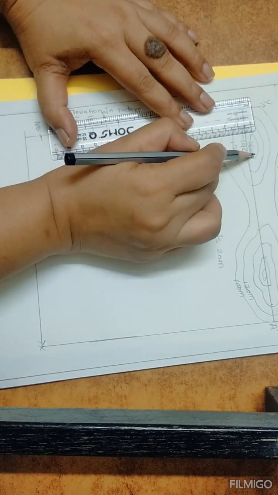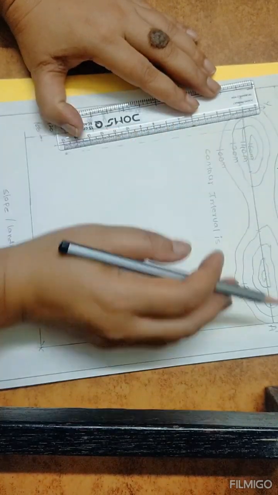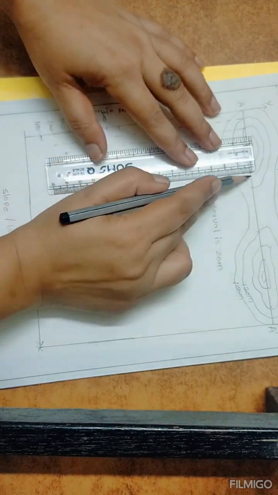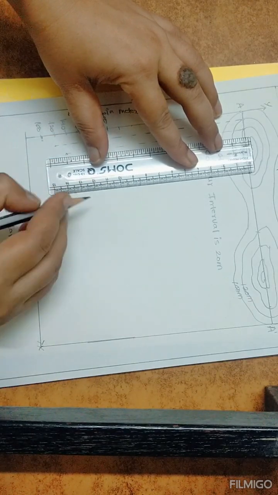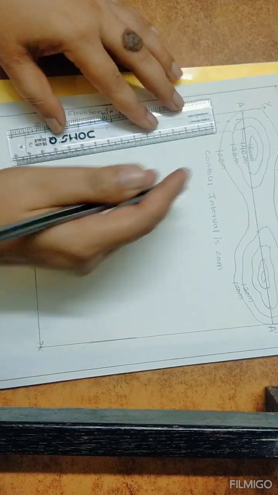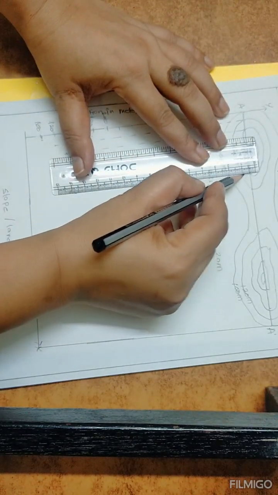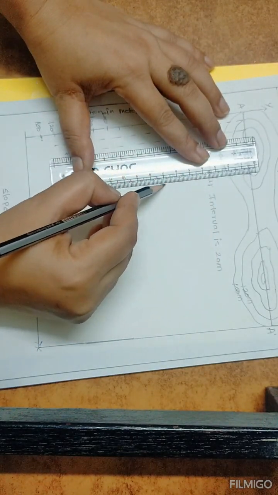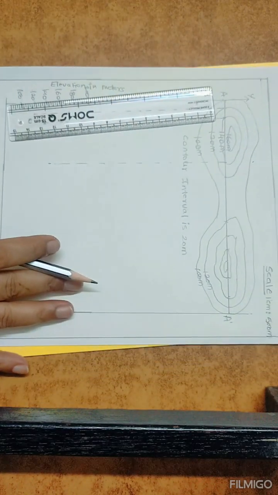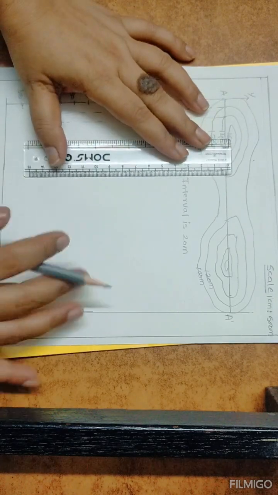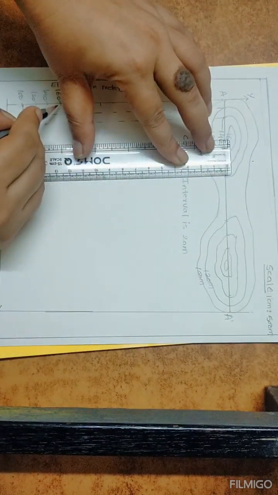There is one contour which does not cross the line, so no problem, we will leave that because it is not on our cross section line. Now this is 140, so I can mark only a point. It is up to you. You can mark lines, or otherwise just mark a point. These lines are not mandatory. This is for understanding purposes, to know how to take points. Otherwise, in the final diagram it is not necessary.